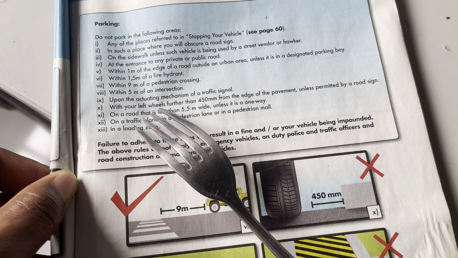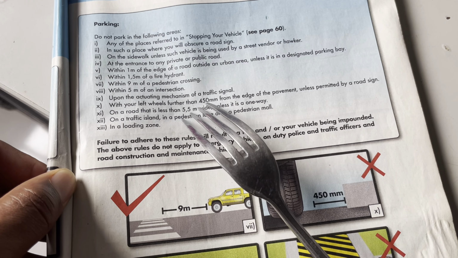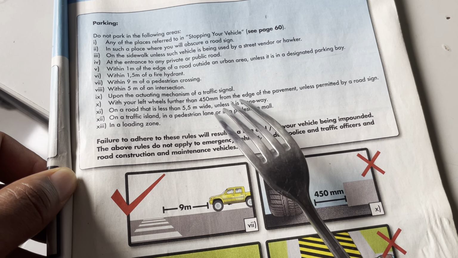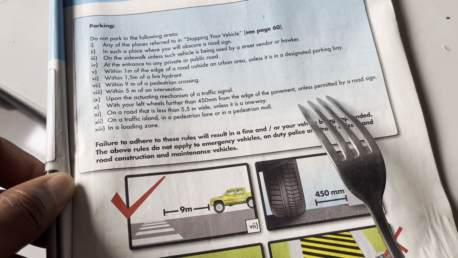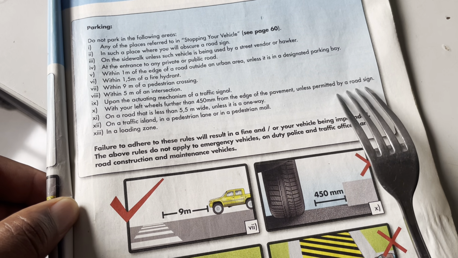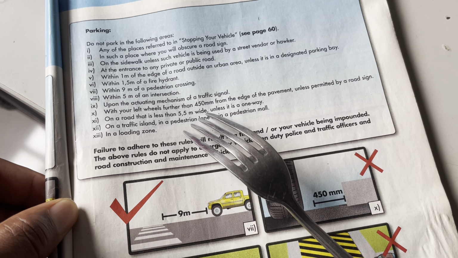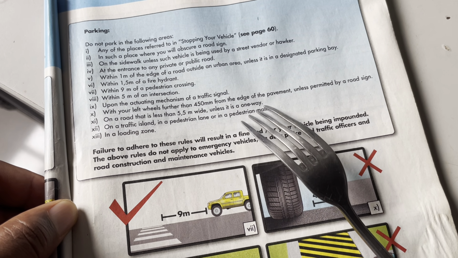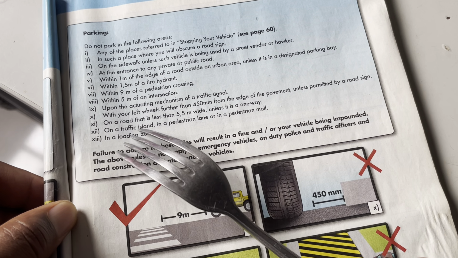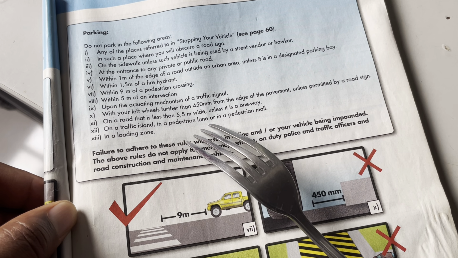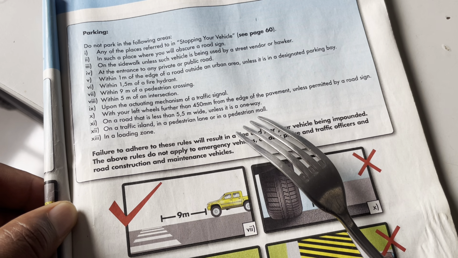With your left wheels further than 450 millimeters from the pavement, unless permitted by a road sign. On a road that is less than 5.5 meters wide, unless it is a one-way. On a traffic island, in a pedestrian lane, or in a pedestrian mall.